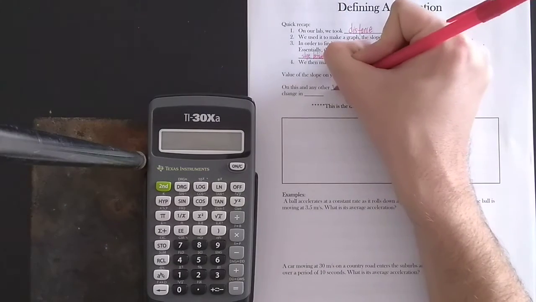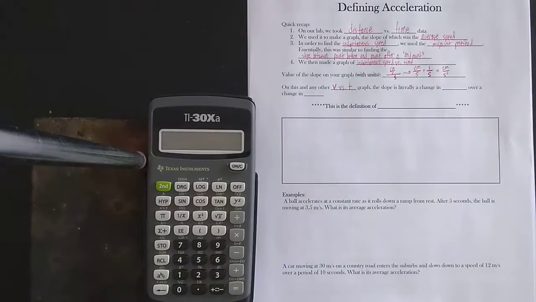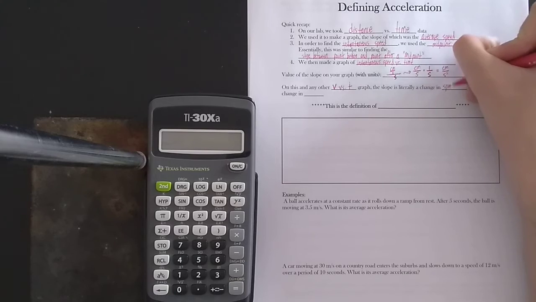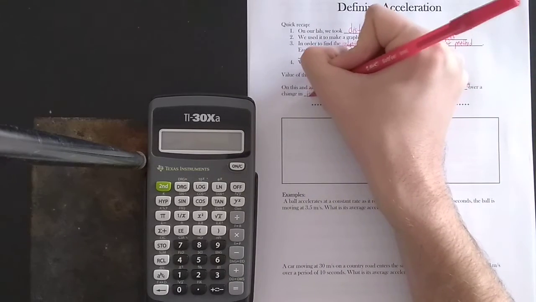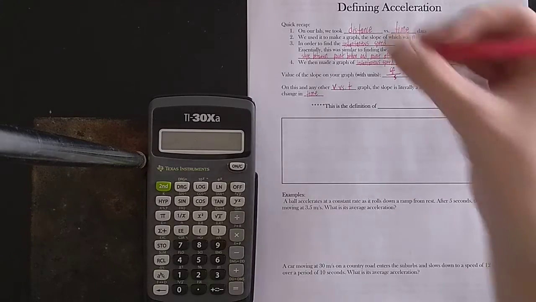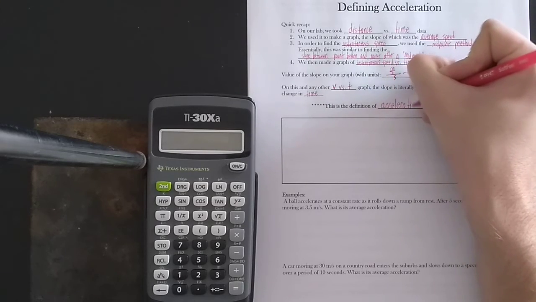On this graph that we made, and any other velocity or speed versus time graph, the slope is very literally a change in speed or velocity over a change in time. Okay? A change in speed over time, or a change in velocity over time, depending on which one we care about at the moment. So a change in velocity over time, what is it called when your velocity changes? Okay, what are you doing? You are accelerating. This is actually the definition of acceleration.